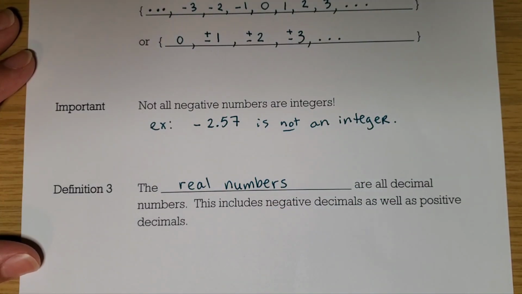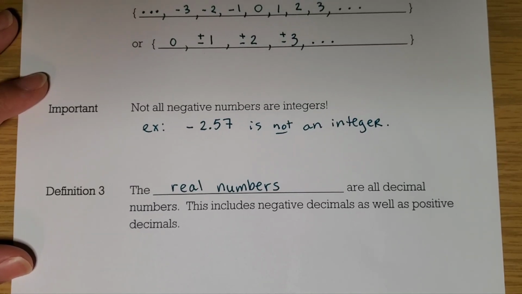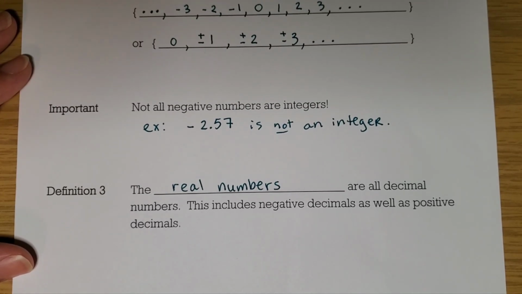You could have positive decimals or negative decimals. Those are real numbers. In fact, any kind of number that you are likely to think of is probably going to be a real number. There are some numbers that are not real, but we're not going to get into them in this class because you mostly use real numbers.